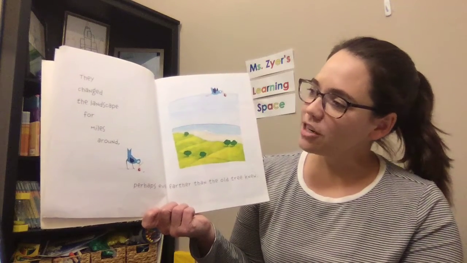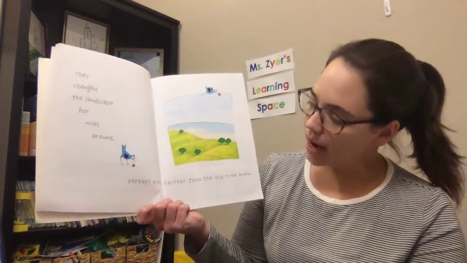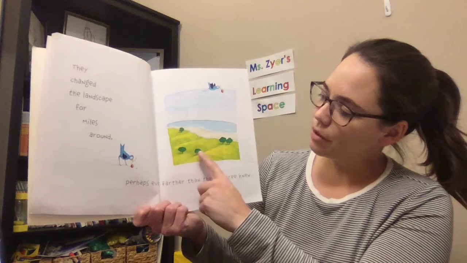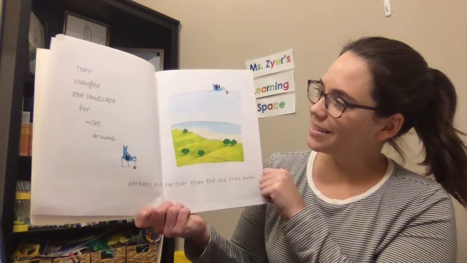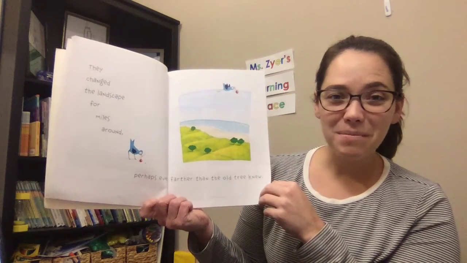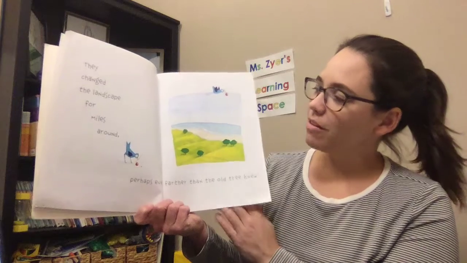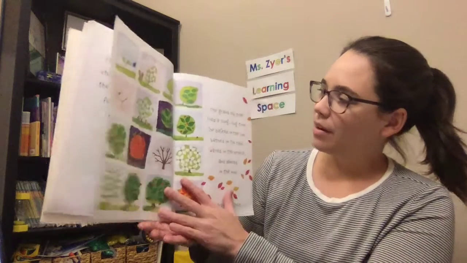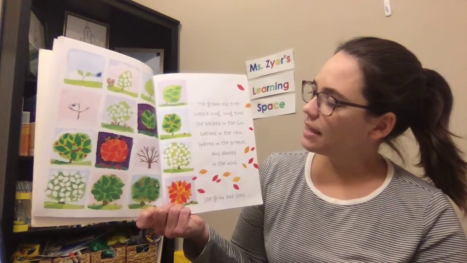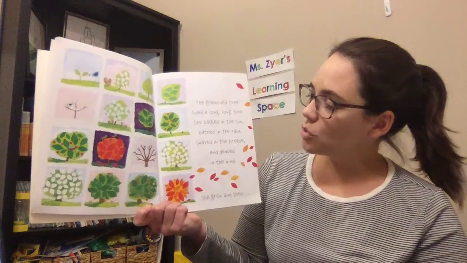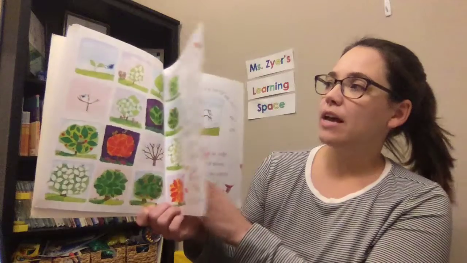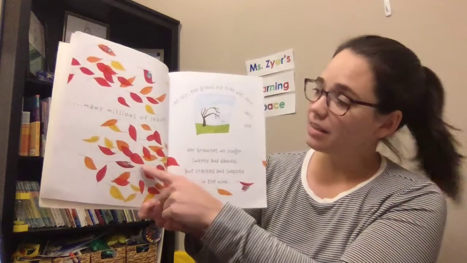It says the children changed the landscape for miles around, perhaps even farther than the old tree knew. So look, there are some of the trees that grew from the grand old tree's seeds. And this bird is even carrying the fruit even farther away. So now maybe a tree will grow even farther than the tree could have imagined. The grand old tree lived a long, long time. She basked in the sun, bathed in the rain, swayed in the breeze, and danced in the wind. She grew and shed many millions of leaves.